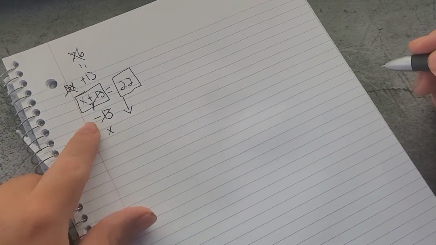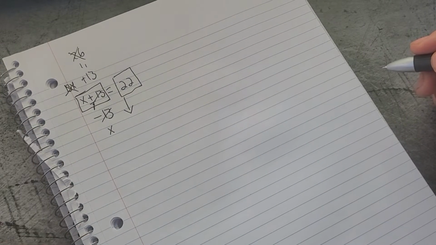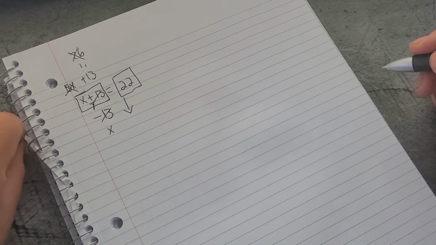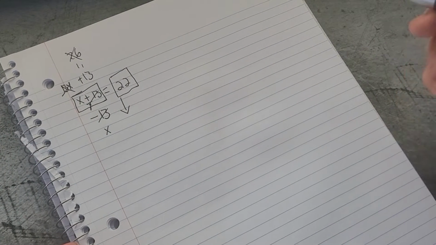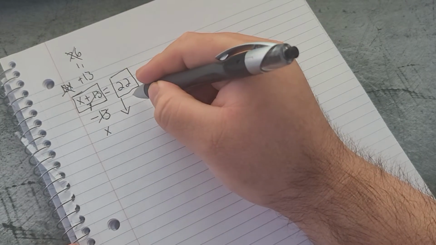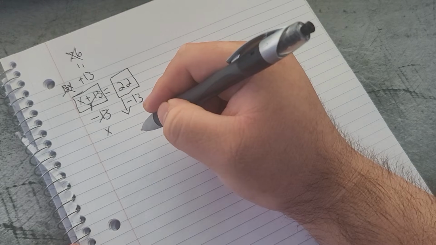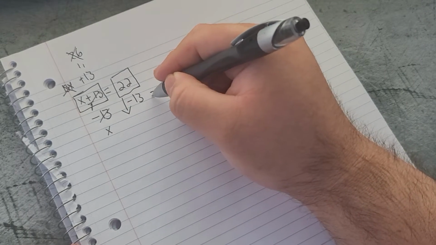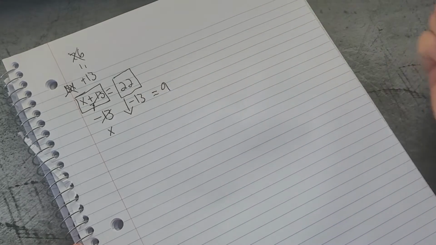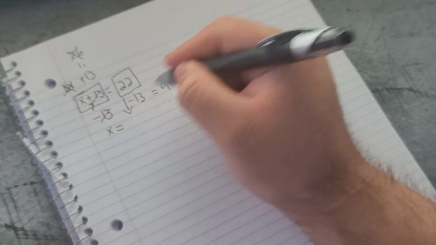You have to do something with this 13, and if you need to, go back to your video or your lecture, whatever you're learning, and you'll learn that what you do to one side, you must do to the other. So in this case, you subtract 13 from 22 and end up with 9 on this side. Great. Now you can bring down everything. x is equal to 9.